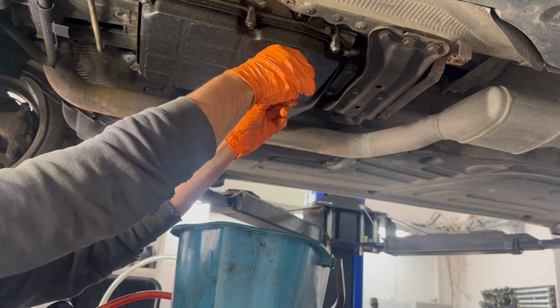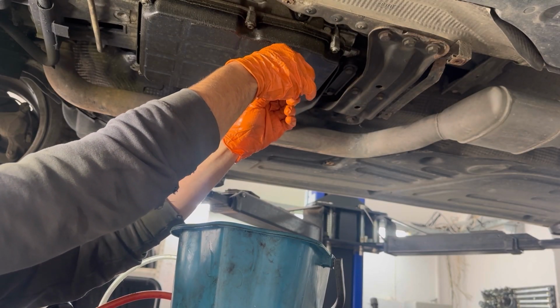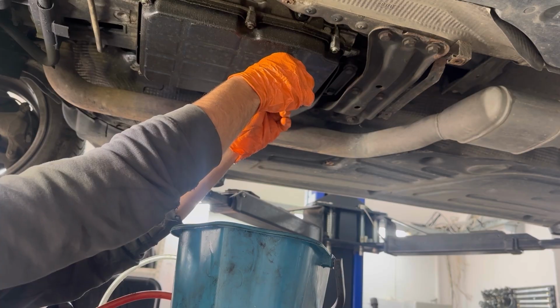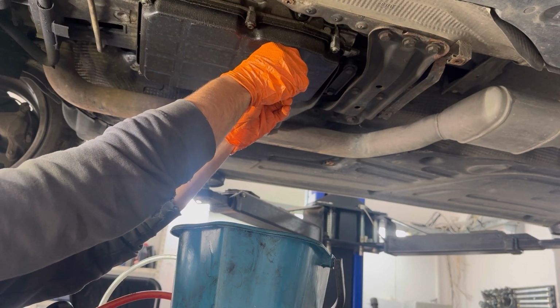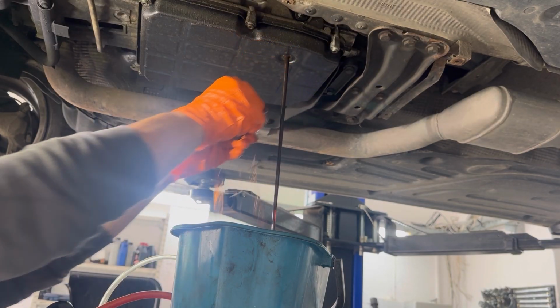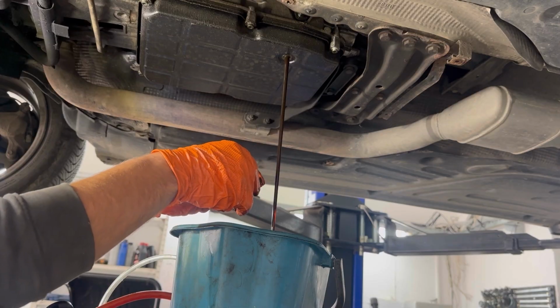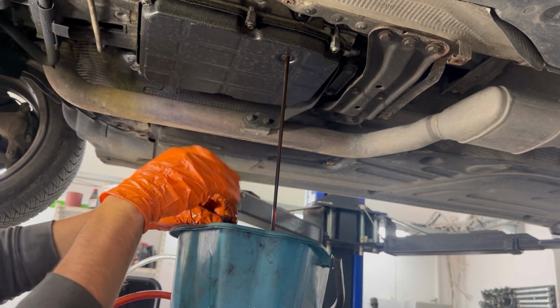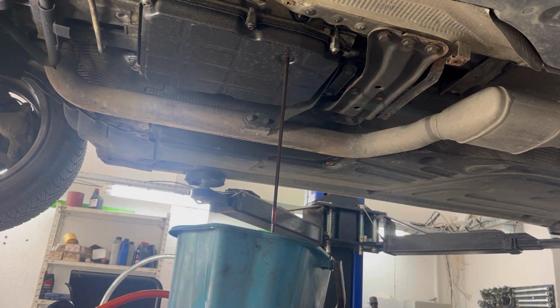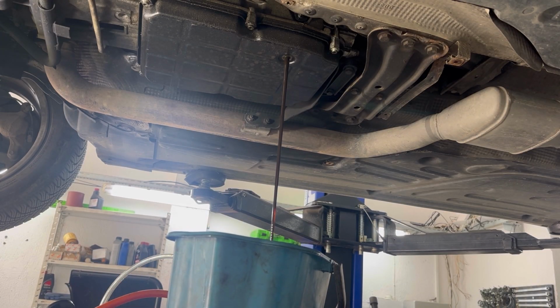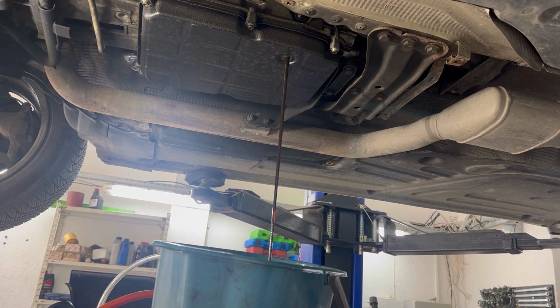When you're draining the oil, make sure you collect it all in a bucket or in a bottle or something. The amount of oil that is going to come out will be probably around 5-6 liters. Make sure you collect it in a bucket so that you can measure exactly how much oil you've taken out, so that you can put around the same amount in there.